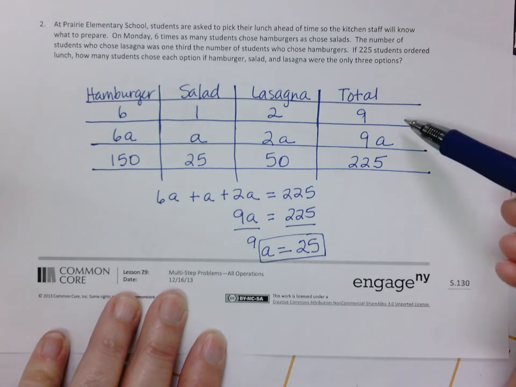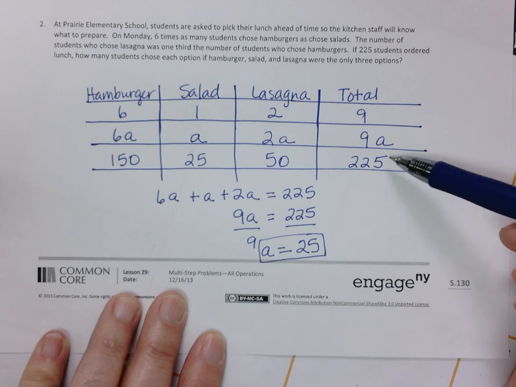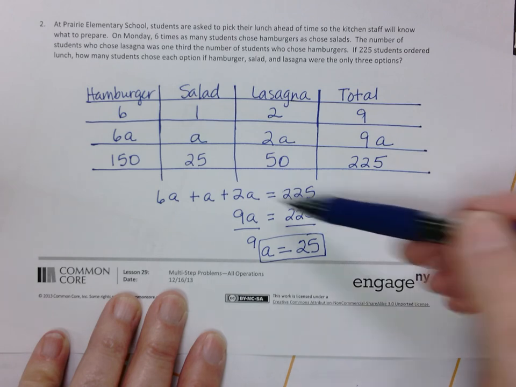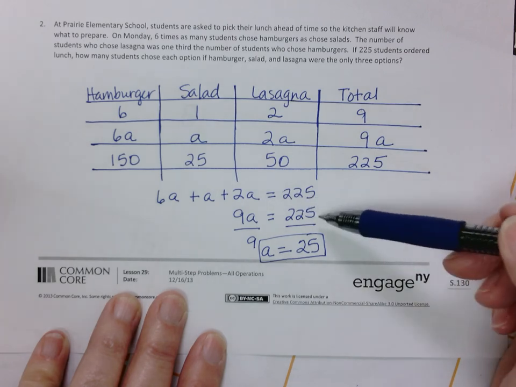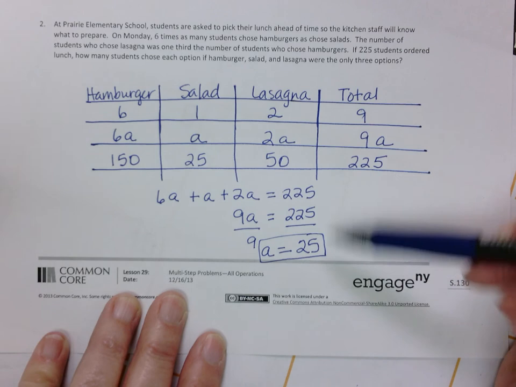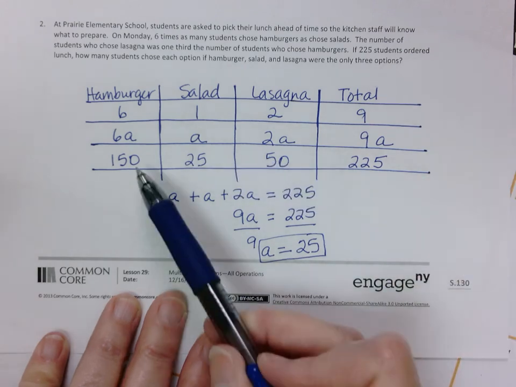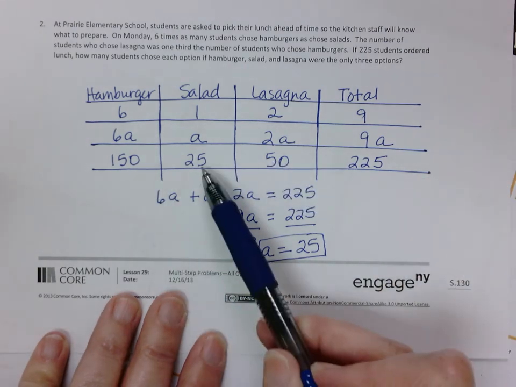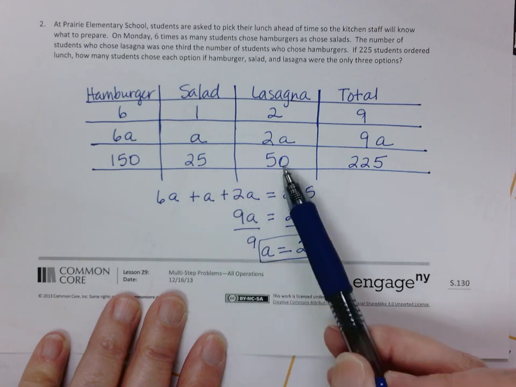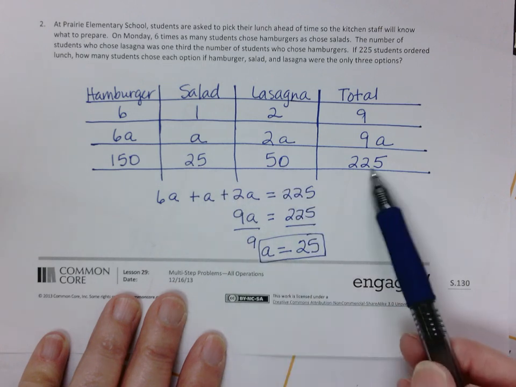So I've drawn my table, assigned my variables, written my equation, solved my equation algebraically, and gone back and found my totals. So 150 students chose hamburger, 25 chose salad, 50 chose lasagna, for a total of 225 students altogether.